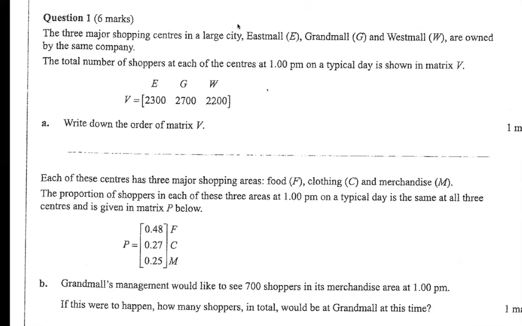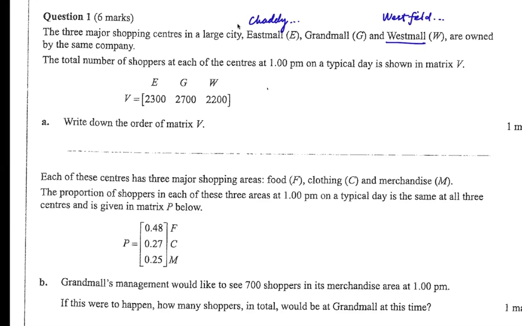The three major shopping centers in the large city, East Mall, Grand Mall, and West Mall. Sounds like East Mall, Chadstone probably. Grand Mall, no idea where that is, but West Mall, let's say it's Doncaster Westfield. In the actual VCE math exams, we have to use pseudonyms, otherwise probably some legal issues. Are owned by the same company.